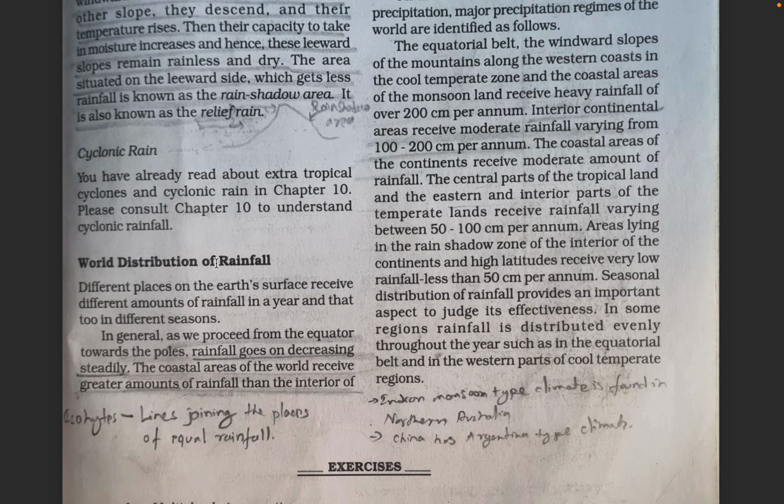And the cyclonic rain. As we know, there are two types of cyclones, cyclone and anticyclone. Because of this, rain occurs in India. It mostly occurs in the period of April to October. The cyclone occurs, and because of changing weather patterns, cyclones are becoming more common.